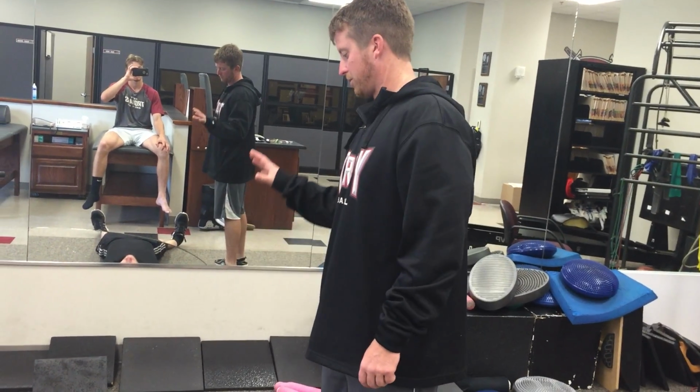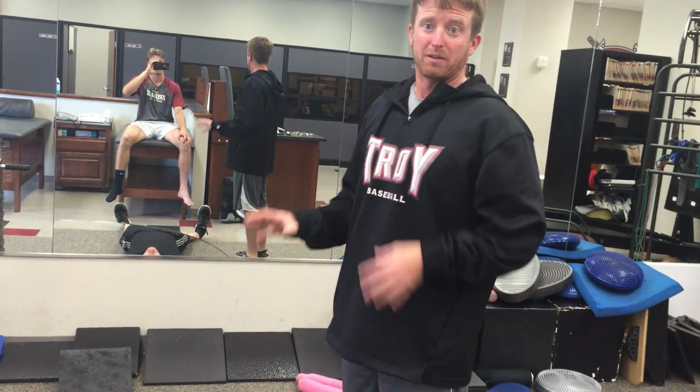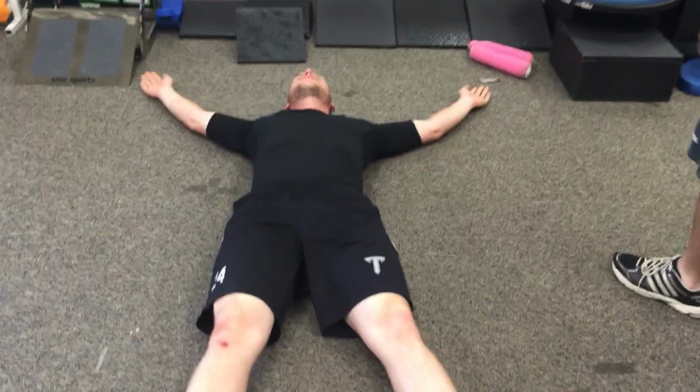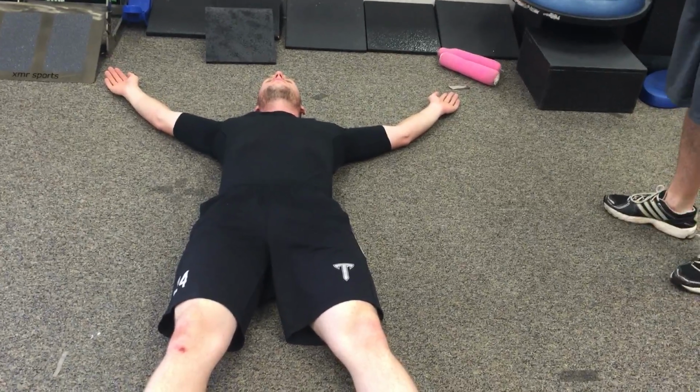Now, this particular athlete does have a history of right shoulder problems, so we are going to really focus on his right shoulder and the upper extremity for the purposes of this assessment. So Trip, now what I want you to do is that supine to prone roll, leading with the right upper extremity.